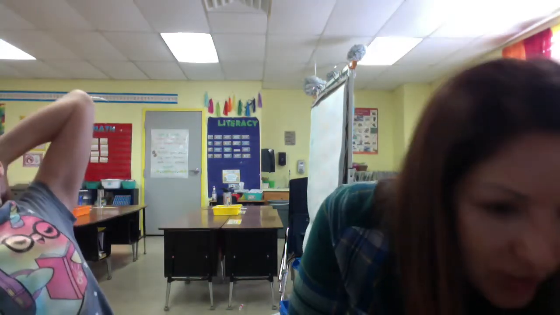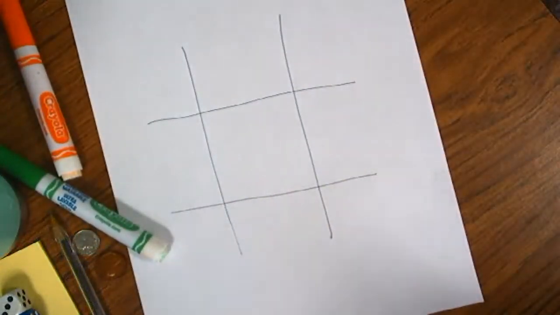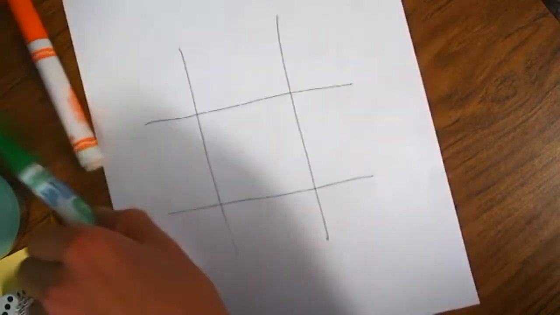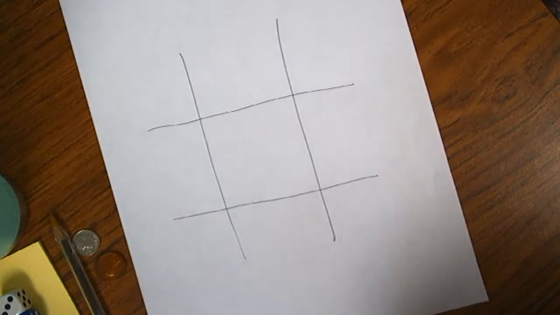So I'm going to switch the screen now where you can see my actual table where we're going to be playing games. So you can see exactly what we're doing. Okay, so the first game that we're going to be playing is called Tic Tac Ten. The object of this first game is to get three numbers that add up to 10.